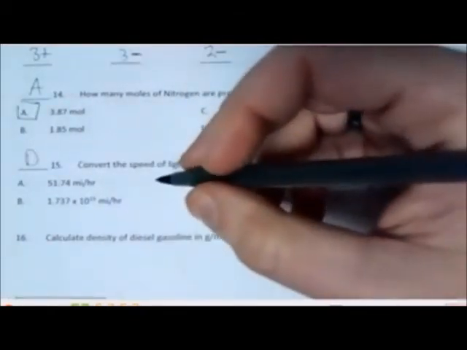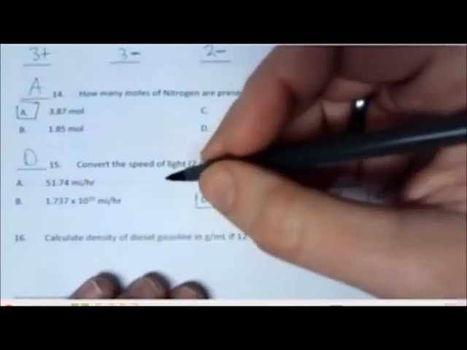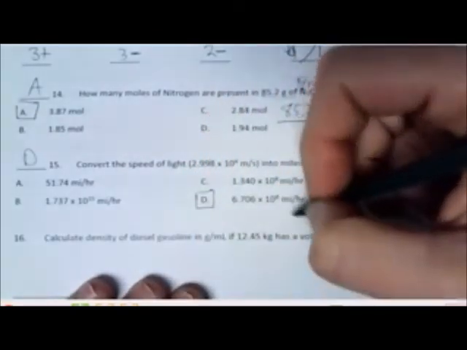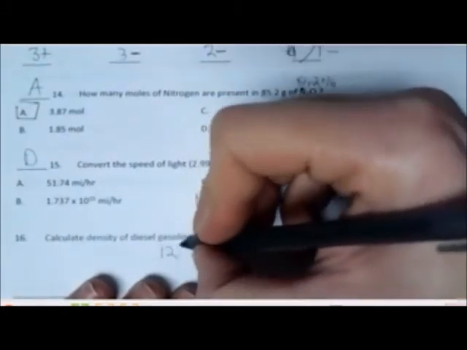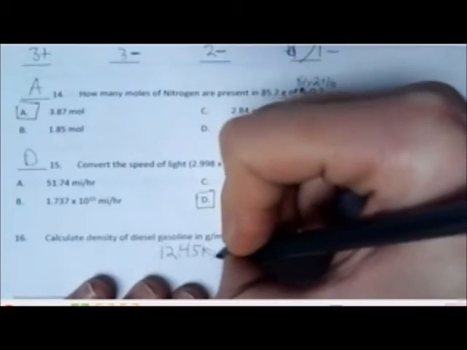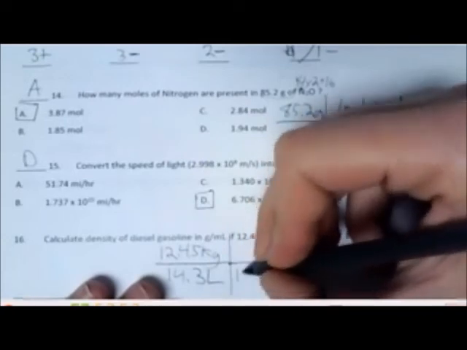Calculate the density of diesel if 12.45 kilograms are in 14.3 liters. Fun fact, there's 1,000 grams in a kilogram and 1,000 milliliters in a liter. So I can say 12.45 kilograms over 14.3 liters, and then say in 1 kilogram there's 1,000 grams, and in 1 liter there's 1,000 milliliters.